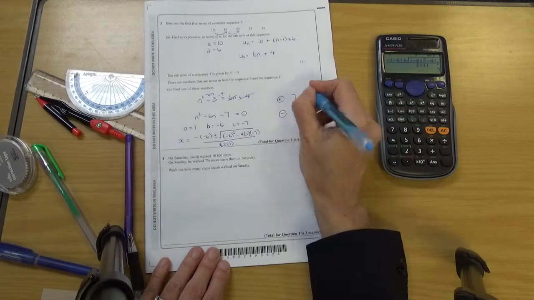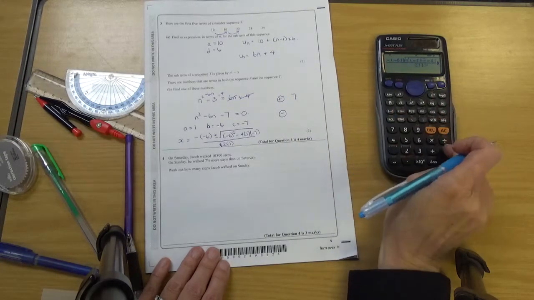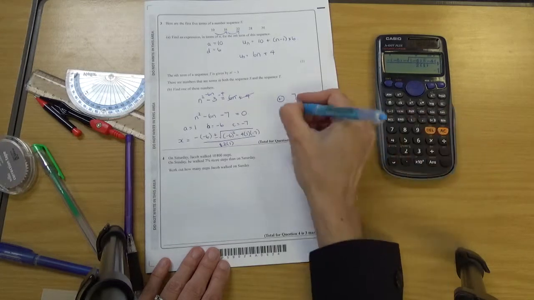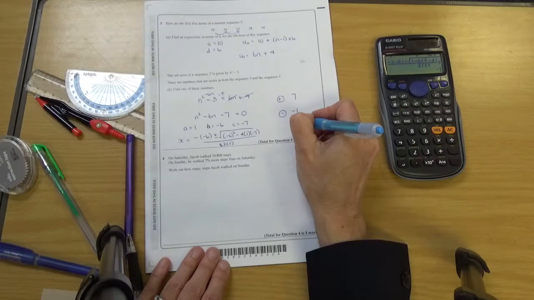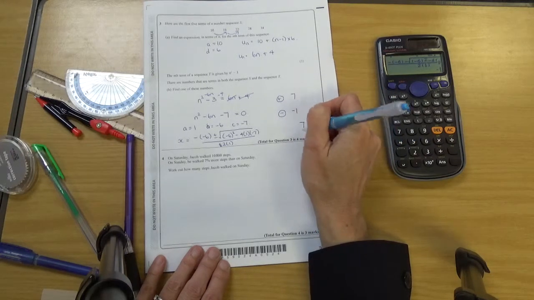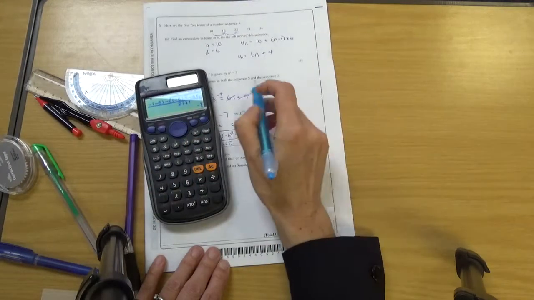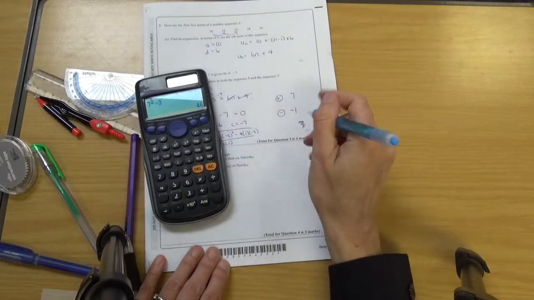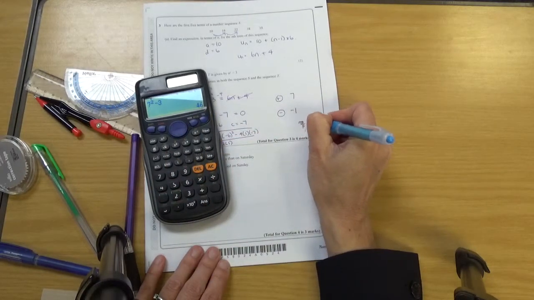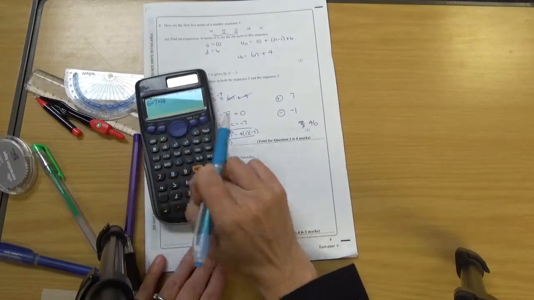So 7 is one possible answer. -1 is the other, which can't happen, we don't go into negative terms, so it's the 7th term, and that term is going to be 7 squared subtract 3, which is 46. That's the same answer as if I do 6 times 7 add 4.